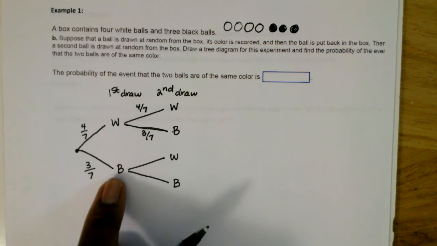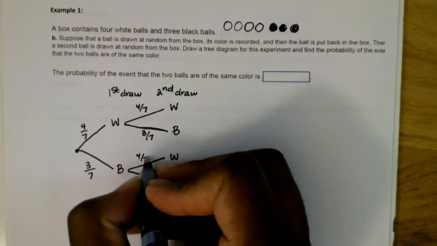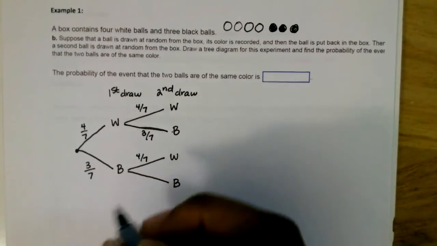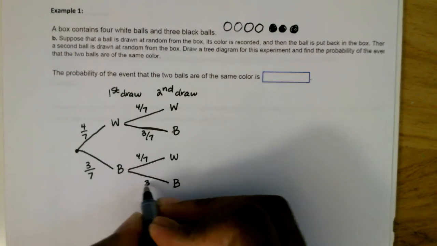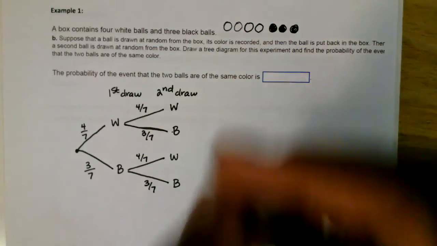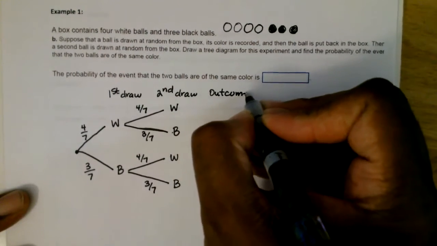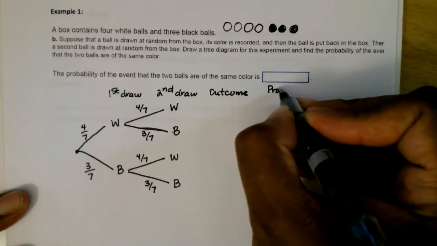Now, if the first draw was black, the probability of drawing a white ball will be 4/7, and the probability for drawing a black ball on the second draw will still be 3/7, since all of this is done with replacement. Okay, so now I'll write down the outcome and, of course, the probability.